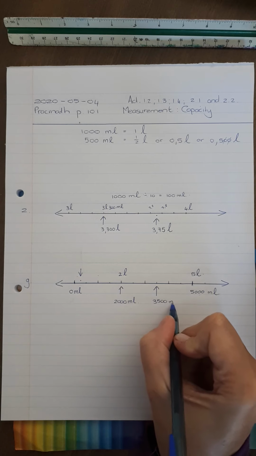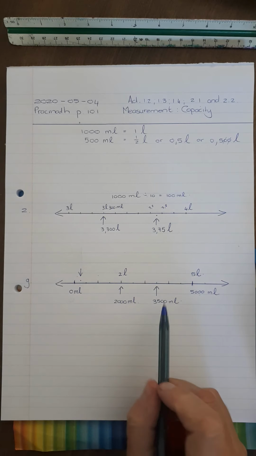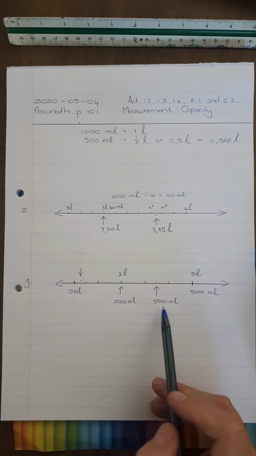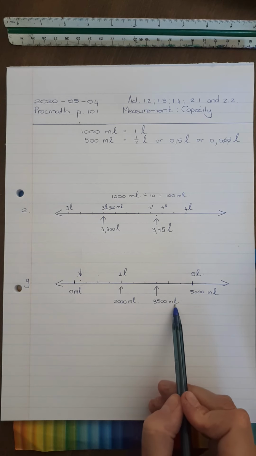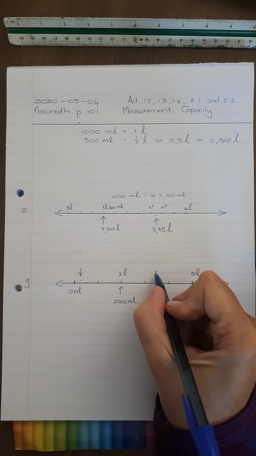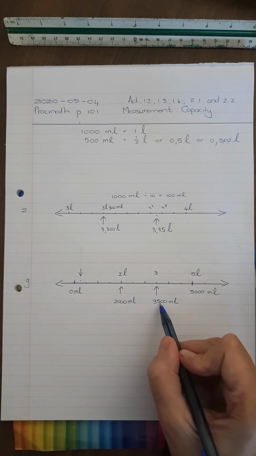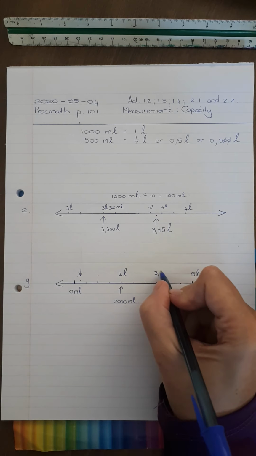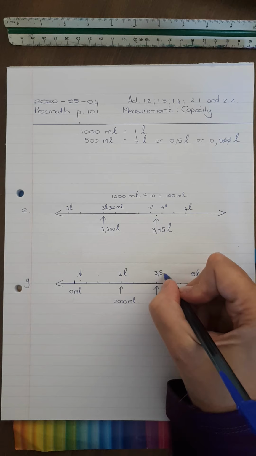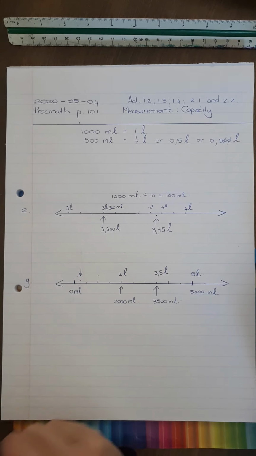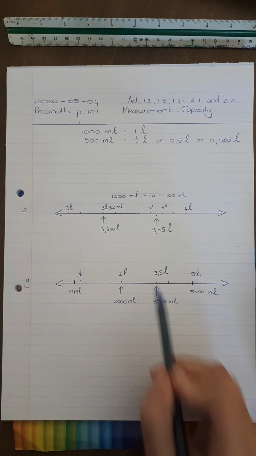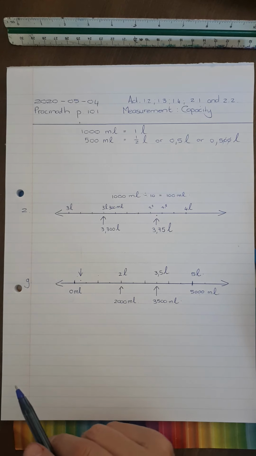That will be 3,500 milliliters. If I have to rewrite it differently, 3,000 milliliters will give me 3 liters, and 500 milliliters is half a liter, so 3,5 liters. That's what we get there. Okay, that's the way to do it.